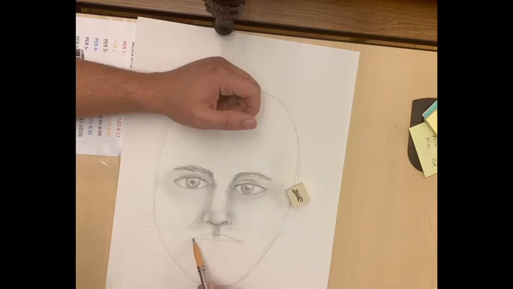Start by drawing the shape of my upper lip. Now your lines don't have to come all the way up, right? That's fine if they don't.